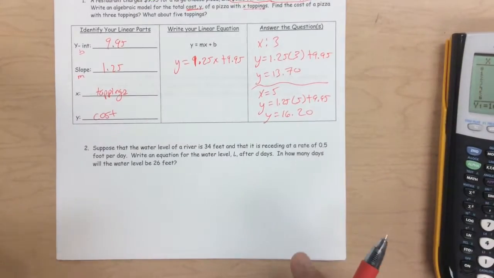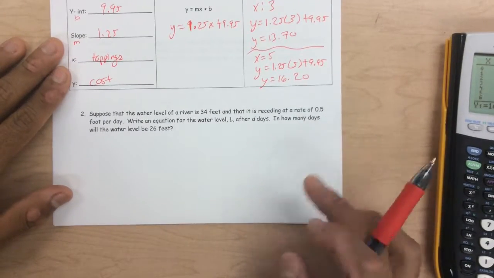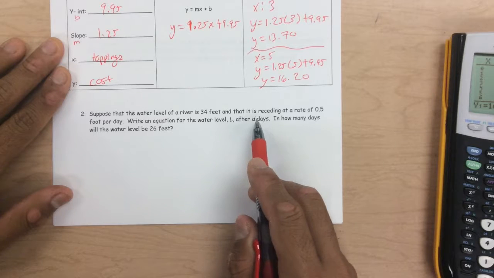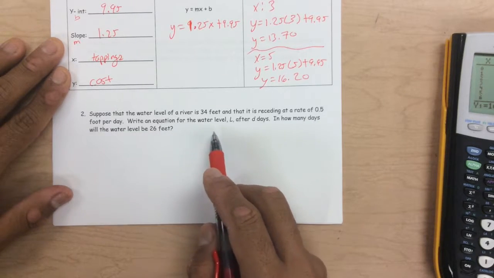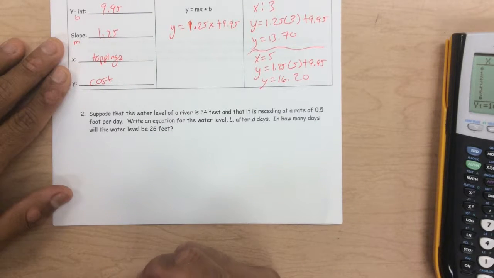Now, number 2. Suppose that the water level of a river is 34 feet, and that it is receding at a rate of 0.5 feet per day. Write an equation to represent the situation. And after how many days would the water level be 26?